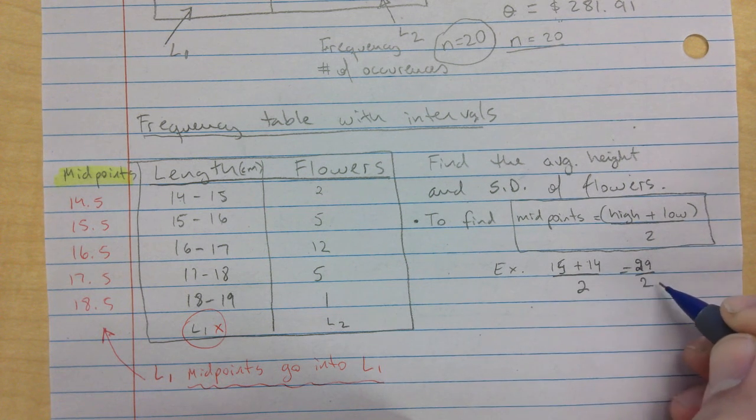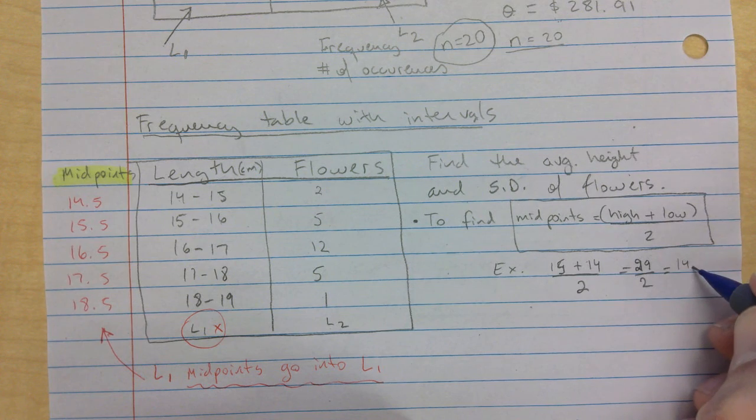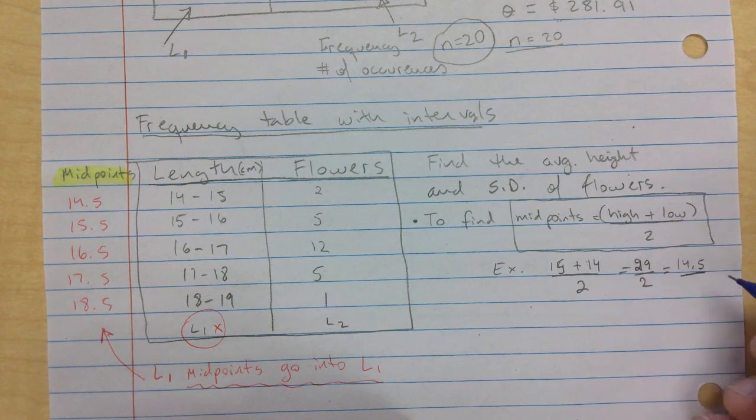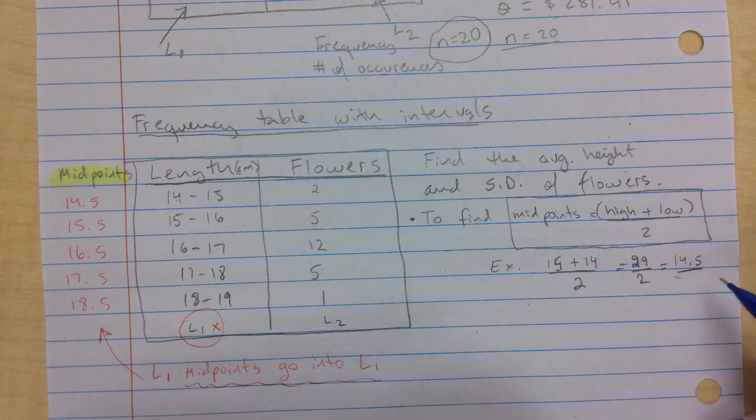Never mind. Divided by 2. And 29 divided by 2 is 14.5. So if you're like, I don't know how to find the midpoint, you just add the interval, the high and the low, add them together, divide it by 2, and you get the midpoint, right? You're basically finding the average between the two. That's basically what you're doing.